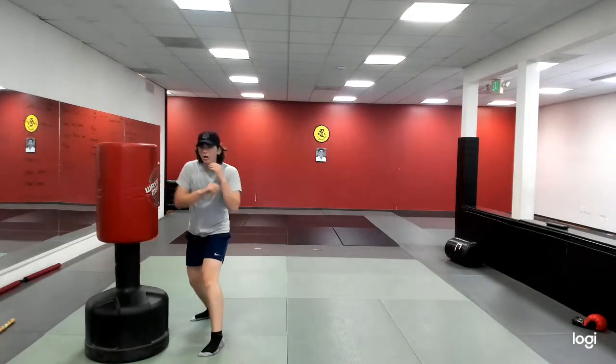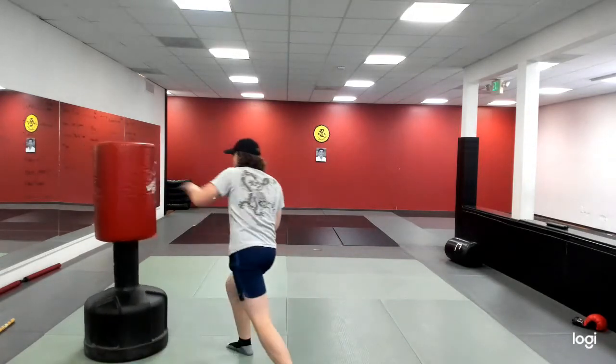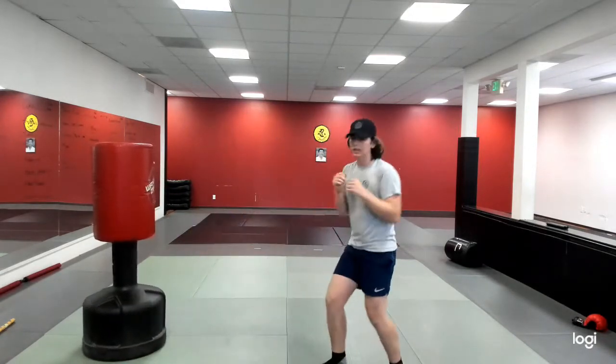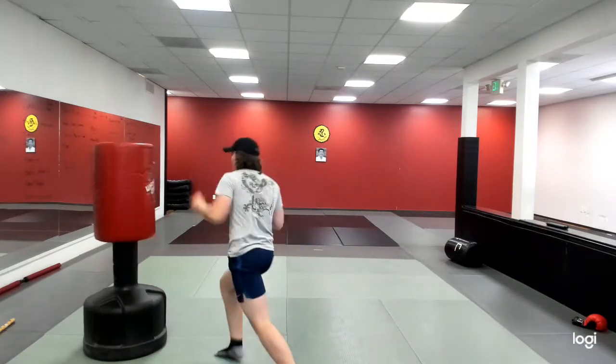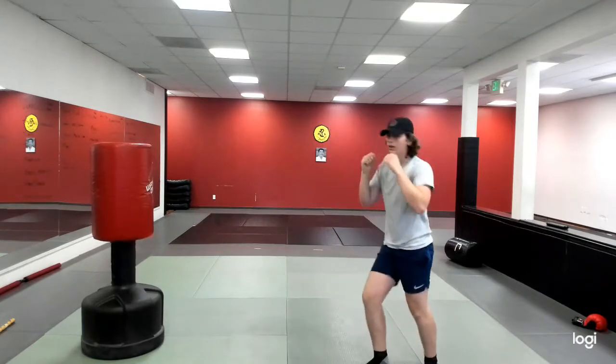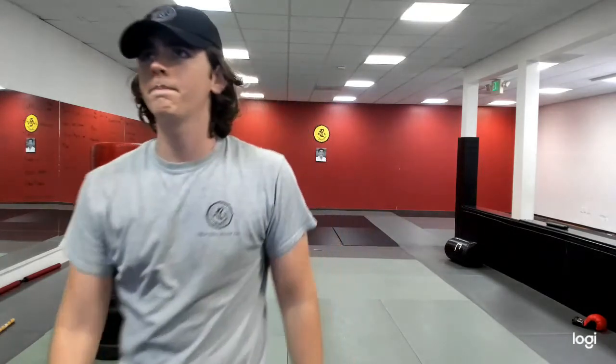You just elbowed, you move into a cross, and you want to push off with the thrust kick. I would do that. That's me personally. Up here, cross, push off with the thrust kick. Okay, create some distance. But think about your own things, okay?